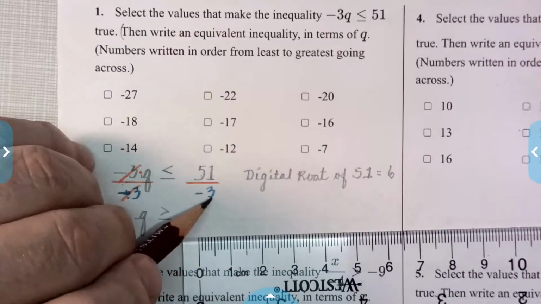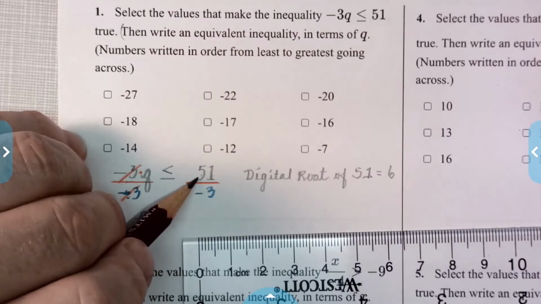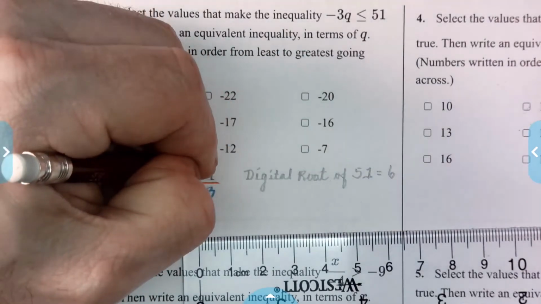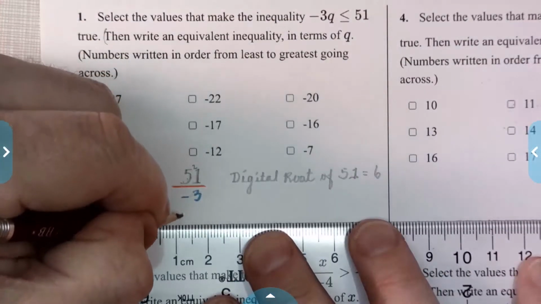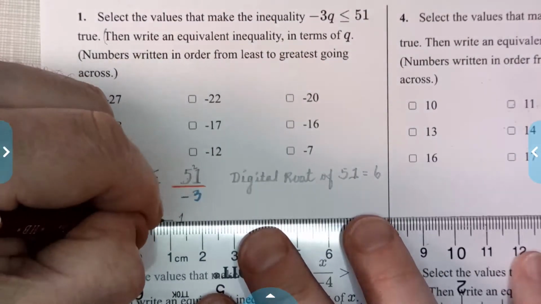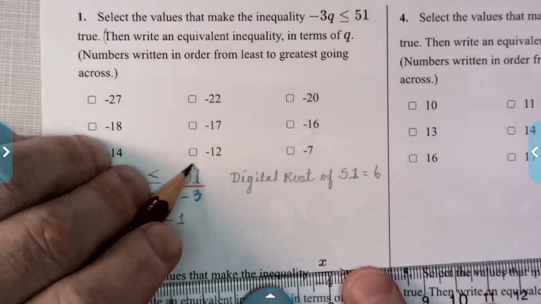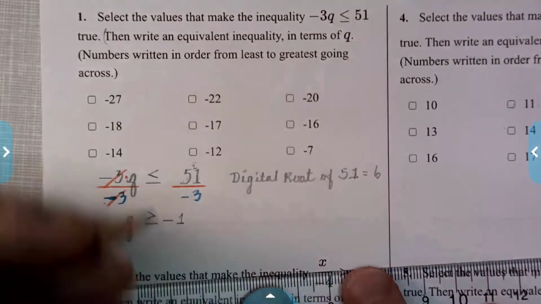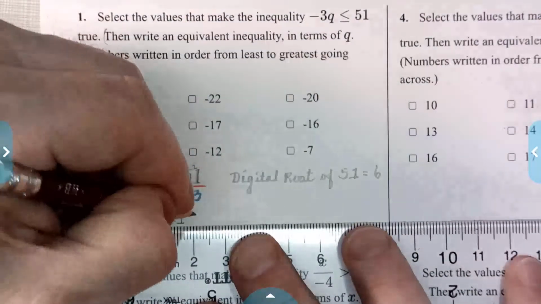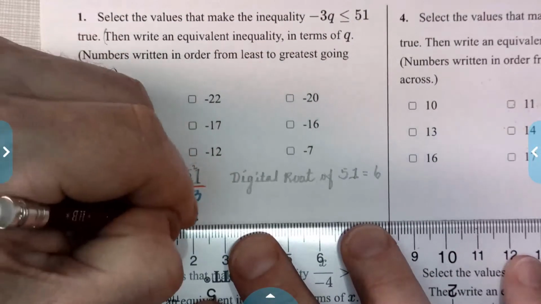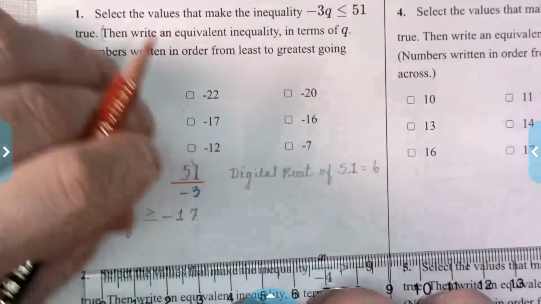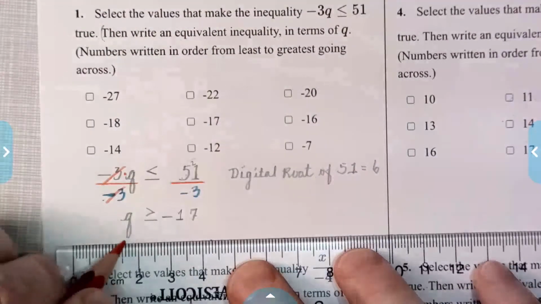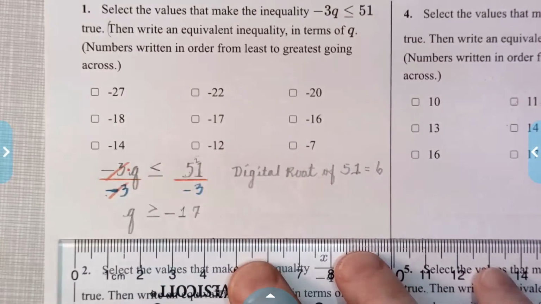Well, let's do this in our head. 3 goes into 5 one time, with 2 as a remainder. So the first part of your quotient is a 1, because it went in one time. And remember, it's going to be negative. Now we're looking at this 21. Well, 3 goes into 21 7 times, so it's -17. Ladies and gentlemen, brothers and sisters, comrades and friends, fellow countrymen and women of the world, workers of the world, this is your solution: q is greater than or equal to -17.